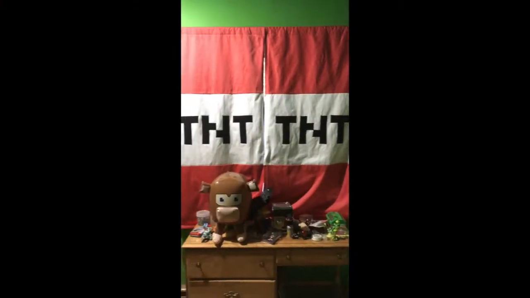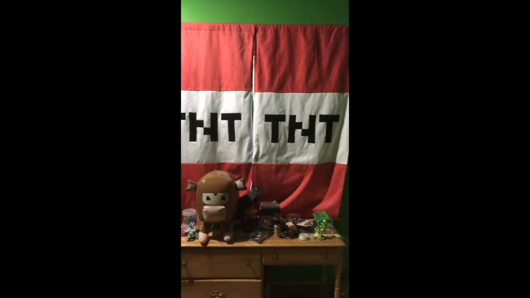So these are the curtains all hung up and finished, and they look pretty great.